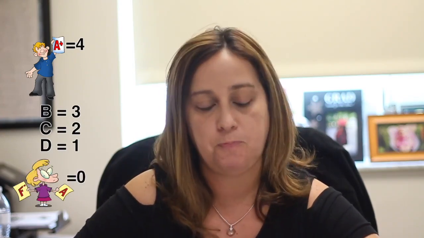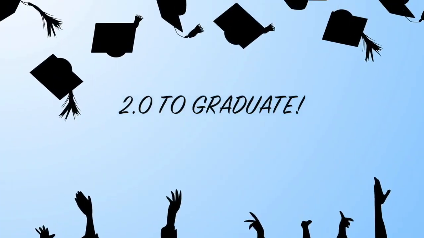The unweighted is the raw, so the A is 4, the B is 3, the C is 2, the D is 1, and the F is 0. And cumulative means it's everything you've taken for high school credit ever since the middle school. So everything is averaged in together, and that's what you need, a 2.0 unweighted, to graduate.